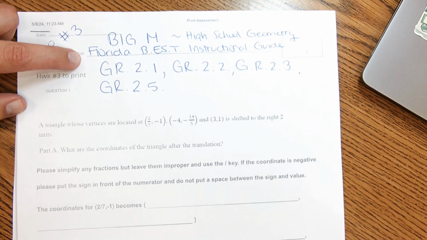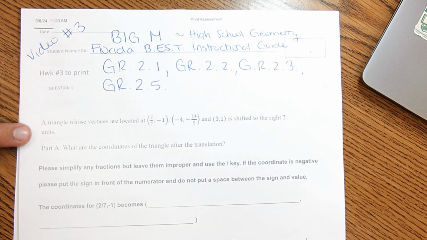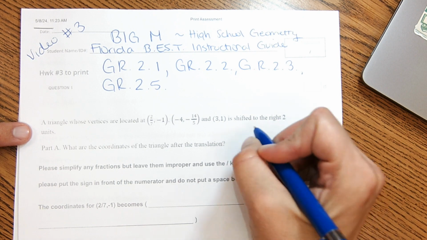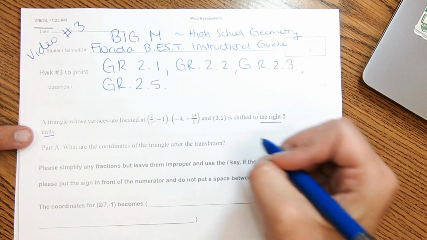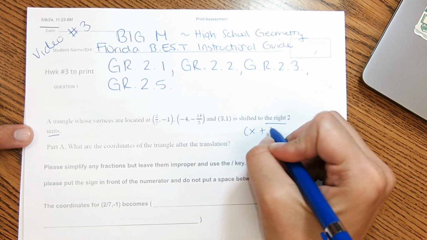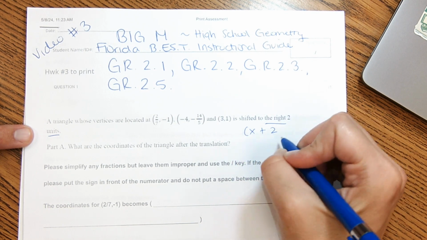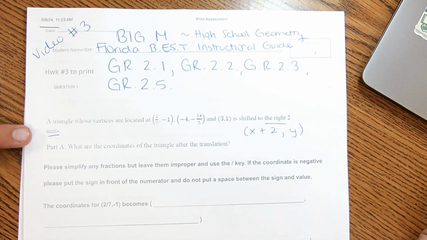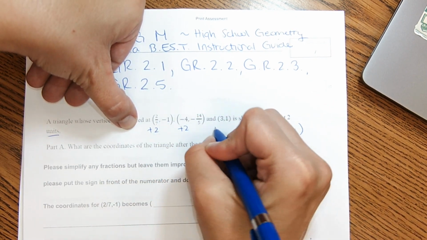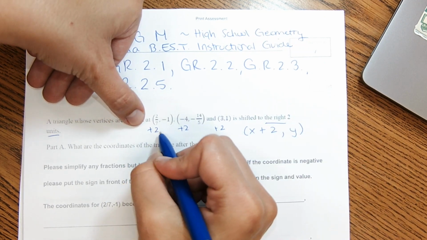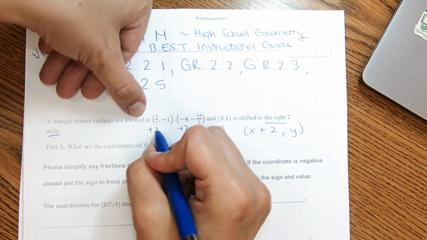So the first sample question says a triangle whose vertices are located at these 3 points is shifted to the right 2 units. When something's shifted to the right 2 units, the transformation rule would be x plus 2. So you're adding to the x value, and then y will just stay the same. So we're going to add 2 to the x values here. These fractions, of course, are not ideal, but it is what it is.